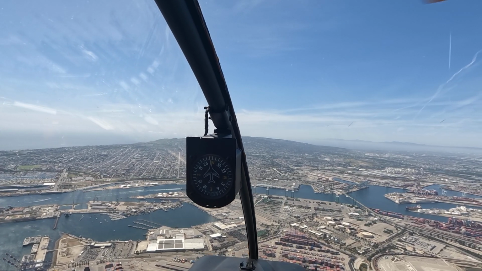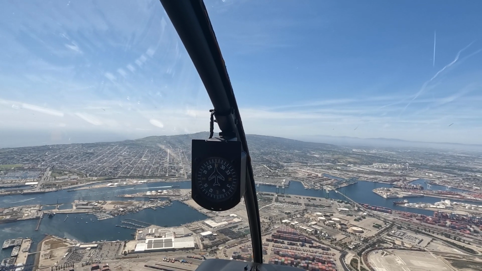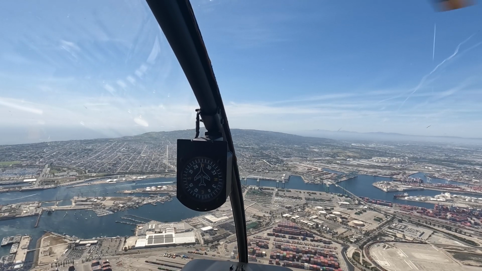So these are the vortex ring states. Now I would normally recover, but I will wait a little longer so that you can see how it feels. Now these are really heavy vibrations. Yeah, so now I have to recover.